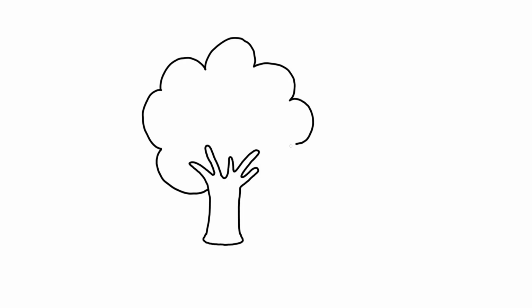Now let's draw big curves. That's the top of our tree. It's very similar to how we draw a cloud, just big round curves. Join it all the way. Done. This is your tree. Looks nice, doesn't it?